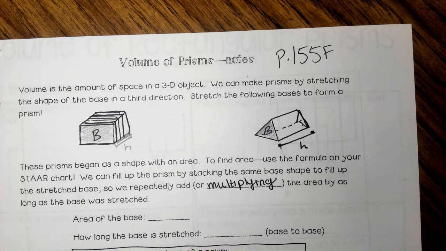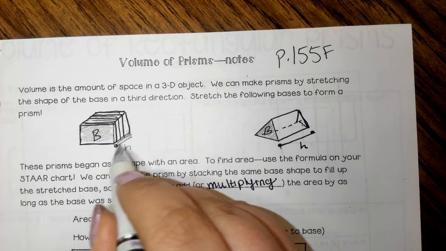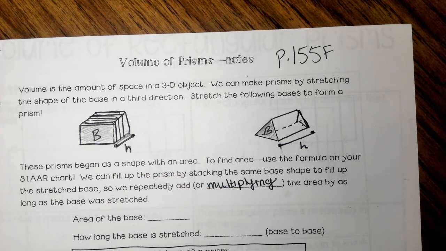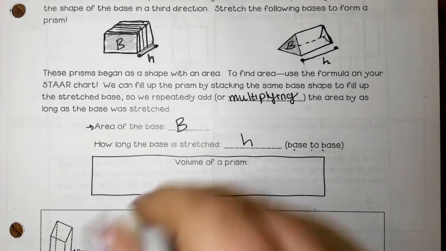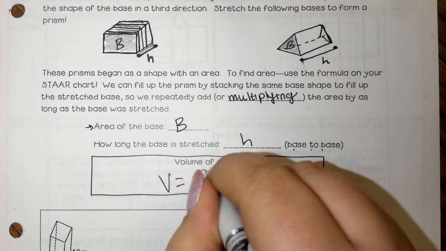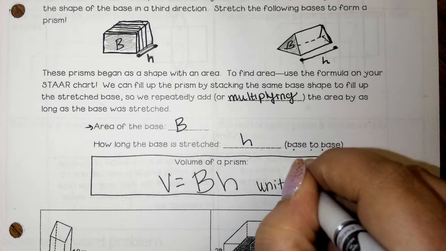So we can multiply that capital B as far as it was stretched. Now we said as far as it was stretched from one base to the other base, as far as we stretched it was called the height of the prism. So we can multiply the area of the base, capital B, times how long it was stretched, H. That goes from base to base. And we'll see that gets us the same formula as we discovered when we did the starburst activity. Capital B times H, and remember our units in volume are to the third power.